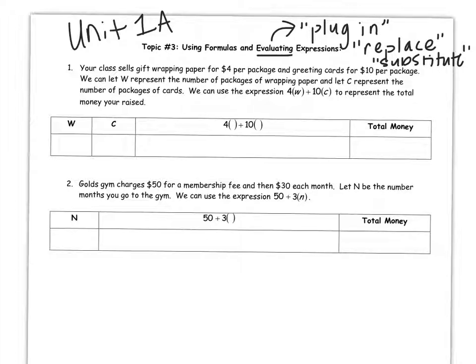Let's talk about what these parentheses mean. Parentheses in a lot of cases just mean multiplication. So you could also write this equation as 4 dot W plus 10 dot C, and it would mean the same. You could also write it with no dots or no parentheses like this, 4W plus 10C, and it would also mean the same. Because as mathematicians, we understand that parentheses mean the same as this dot, multiplication, and also mean the same as writing nothing at all and just putting the number 4 next to the letter W.